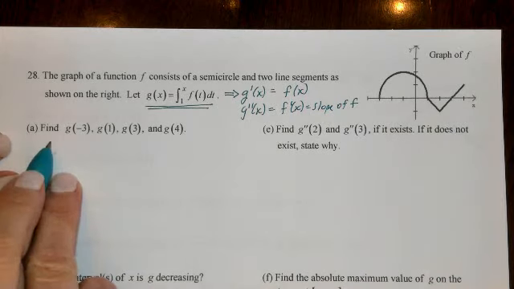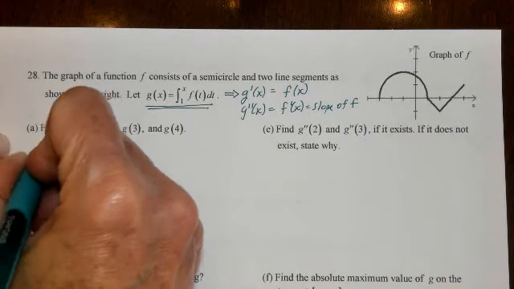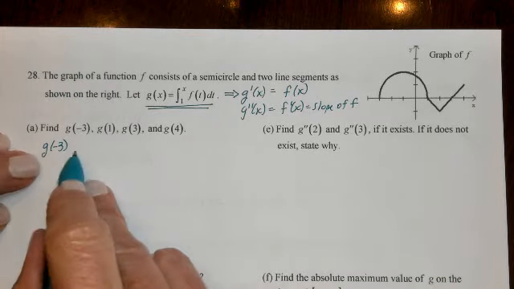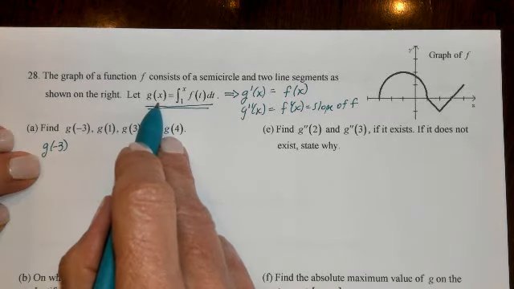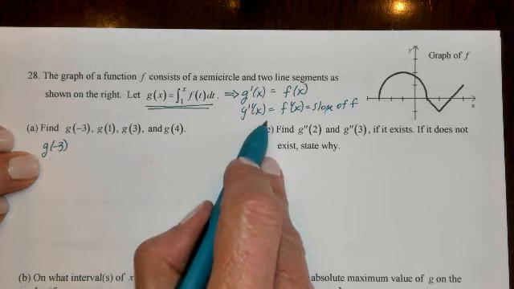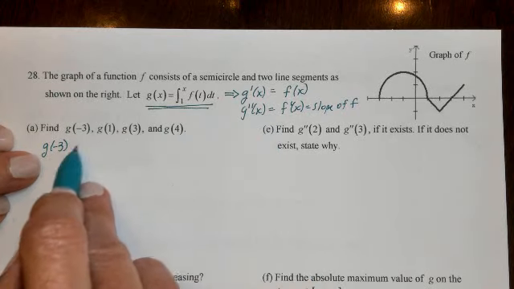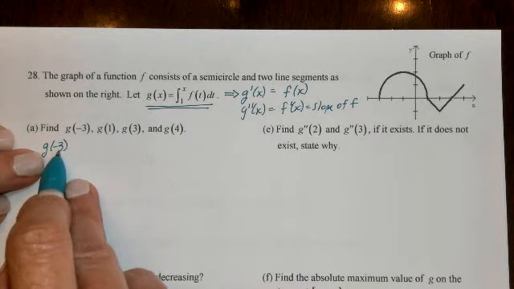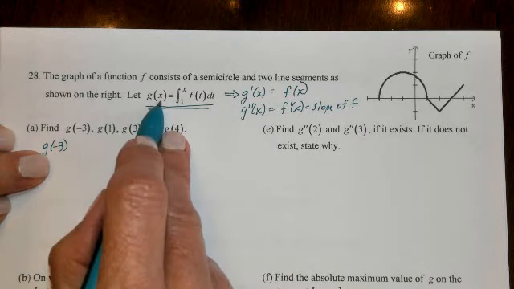All right, part A. Let's find g of negative 3. Well, to find g of negative 3, I go to my g function. Kids always want to come over here to these functions. No. You go to your g function. Why would you go anywhere else? Okay. G of negative 3, we're putting negative 3 in for x.